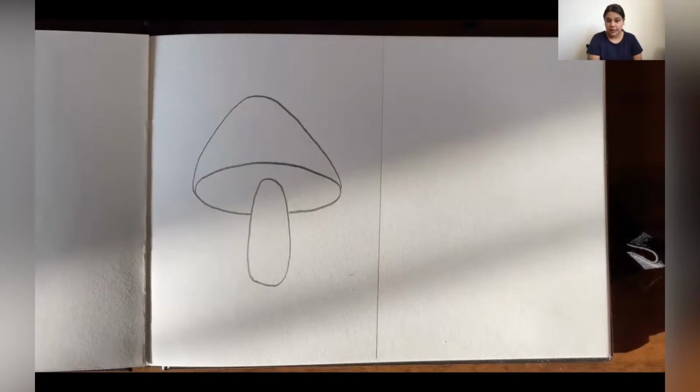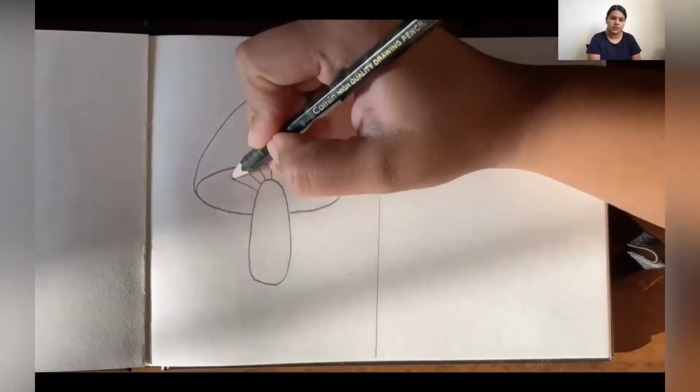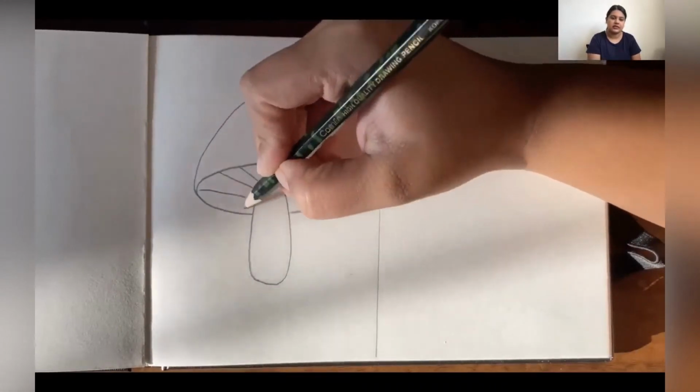And the last step of the mushroom drawing is going to be to draw the lines of the mushroom. So inside here that you see right here, we're going to draw a few lines. We're going to do straight lines going from the middle to the outside. So have a look at how you do that. From inside to outside, inside to outside, inside to outside.